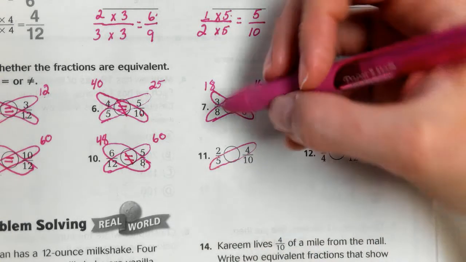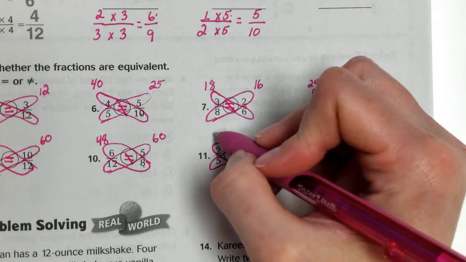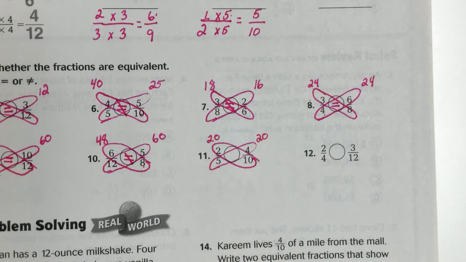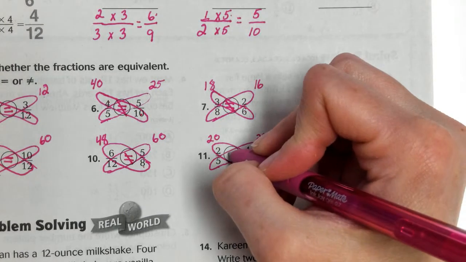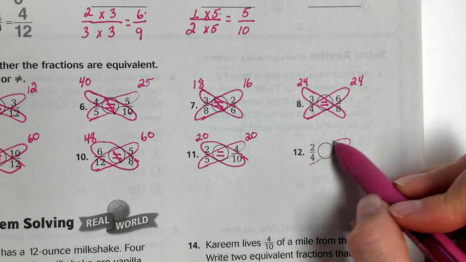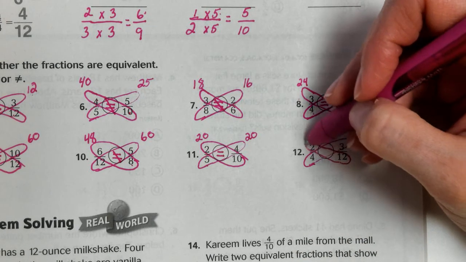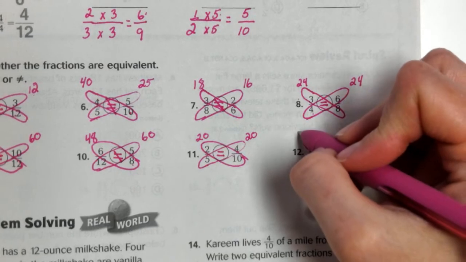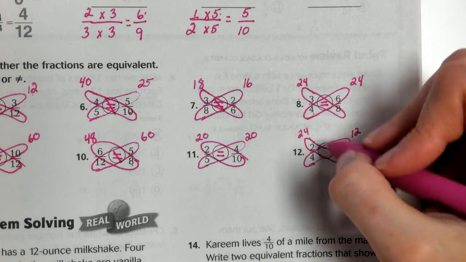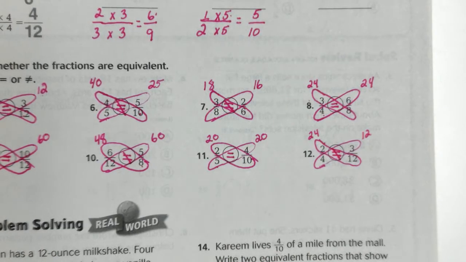5 times 4. 10 times 2. 10 times 2 is 20. 5 times 4 is 20. 20 is the same as 20, so 2/5 is equal to 4/10. All right. Multiply 4 times 3. And 2 times 12. 12 times 2 is 24. 4 times 3 is 12. 24 is not the same as 12, so 2/4 is not equivalent to 3/12.